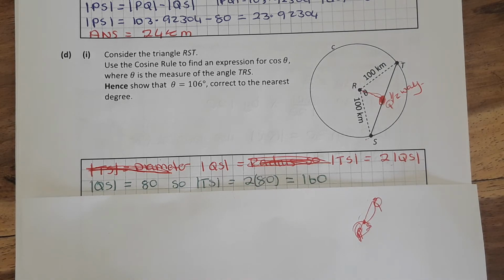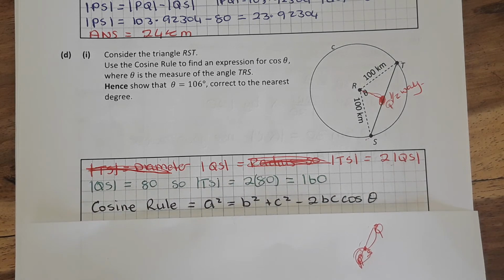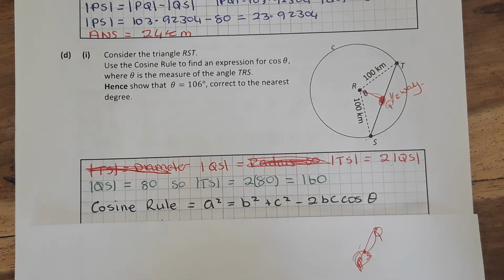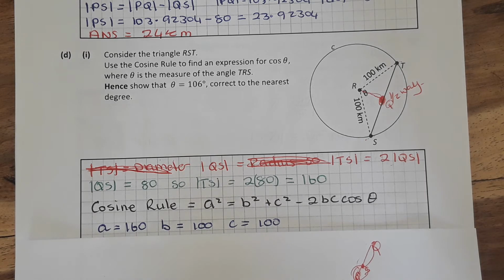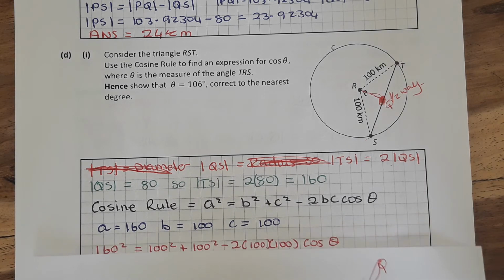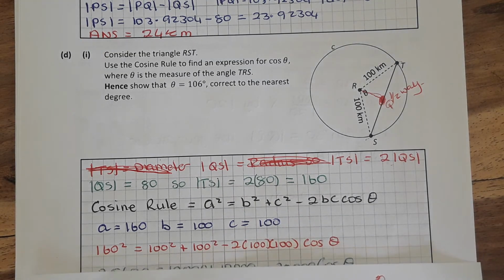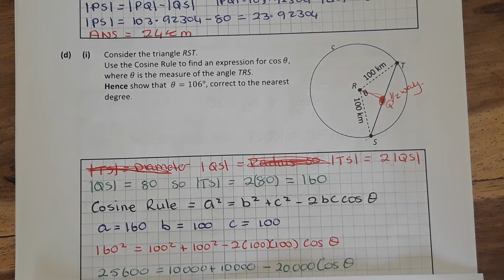So it's 160. Then you're going to use your cosine rule, which is A squared equals B squared plus C squared minus 2BC cos theta. A is 160, B is 100, C is 100. So you put that all into your formula: 160 squared equals 100 squared plus 100 squared minus 2 by 100 by 100 cos theta. So you end up with 25,600 equals 10,000 plus 10,000 minus 20,000 cos theta.